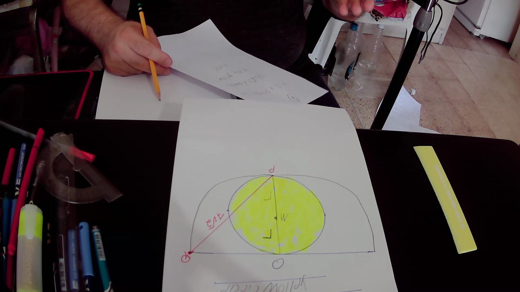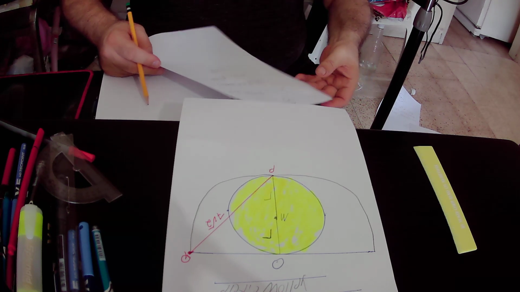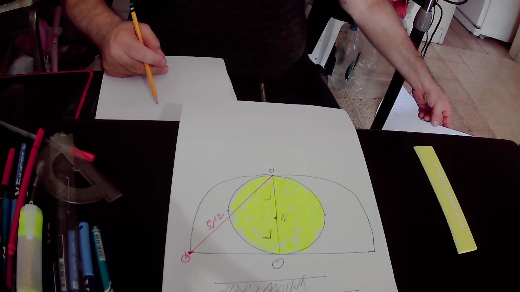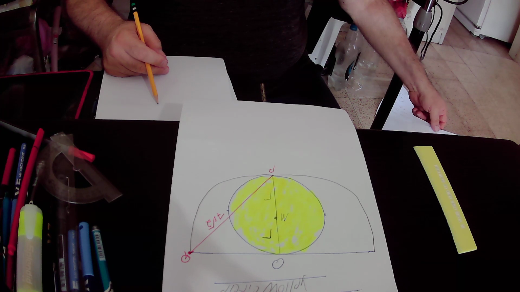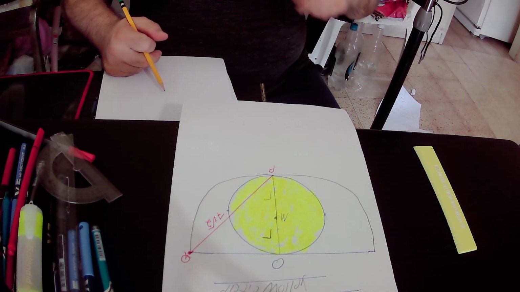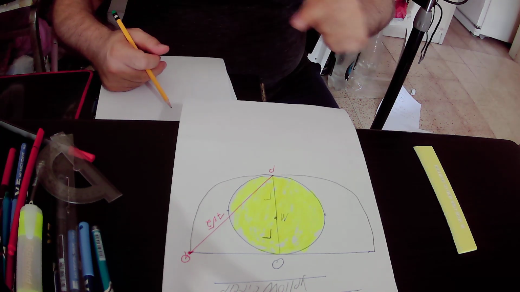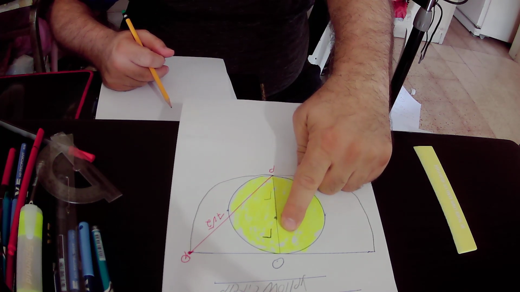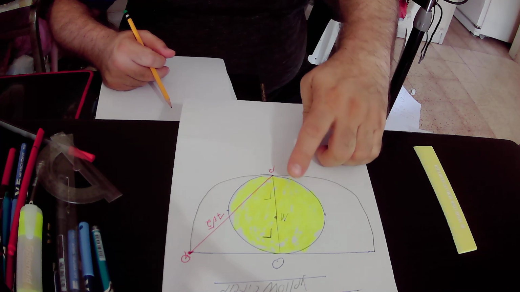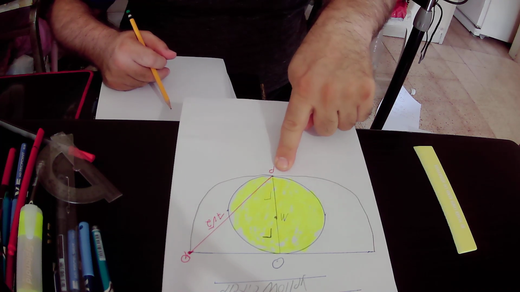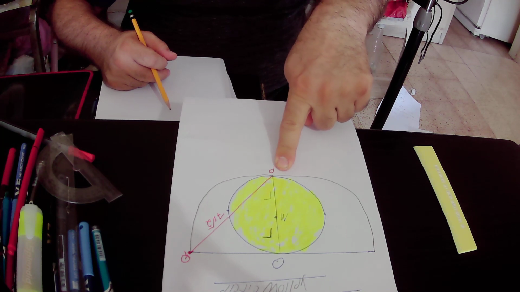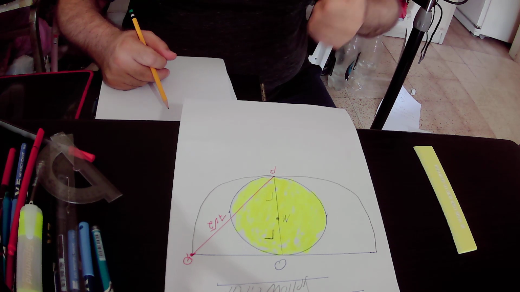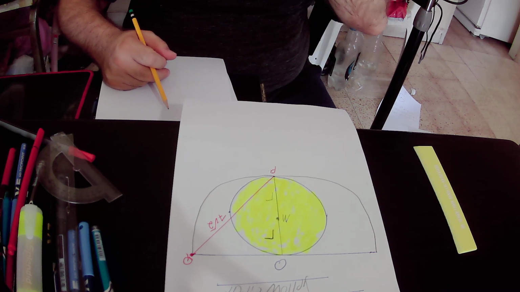But because OP is a straight line and it exits from the center of the semicircle and ends at point P, a point on the semicircle, it is also defined as the radius of the semicircle.